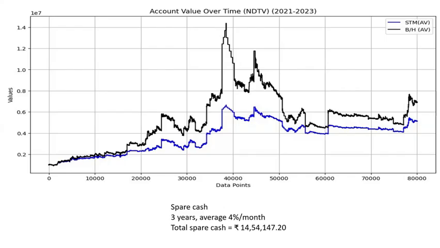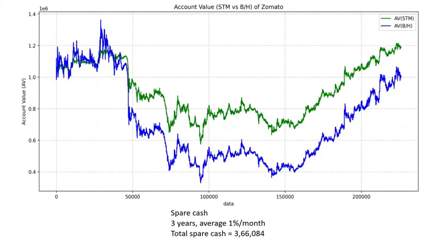I also have a different example where the stock gave decent returns in the form of spare cash. The stock's name is Zomato. Here, the spare cash which was generated over the last 3 years was more than 3.5 lakhs, which basically means on an average it was 1% monthly.